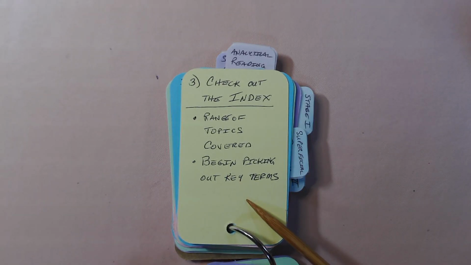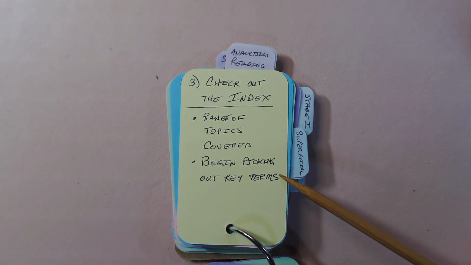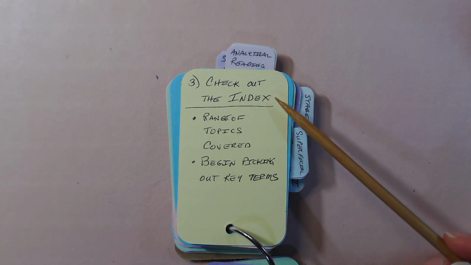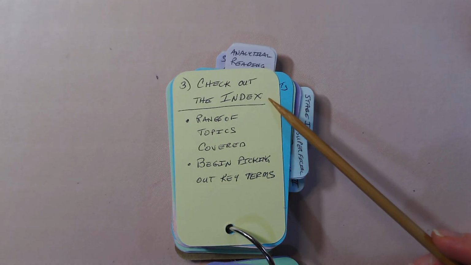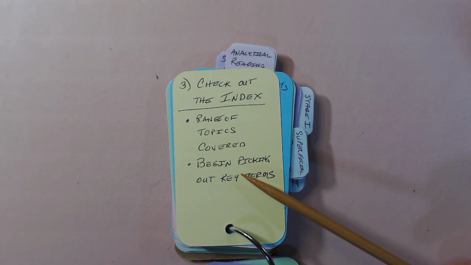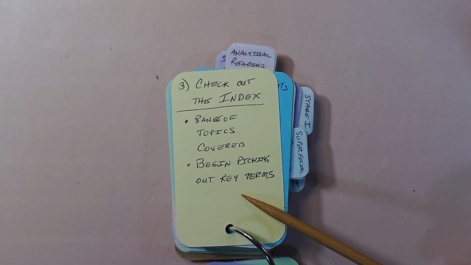Like so many steps in analytical reading, this phase 3, we're finding that in the pre-reading, we did something that was very helpful to us in leading up to this analytical reading. In step 3 of pre-reading, we checked out the index, we paid attention to the range of topics covered, and we began picking out the key terms.